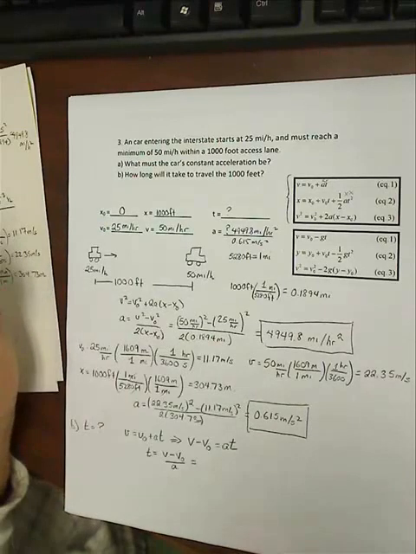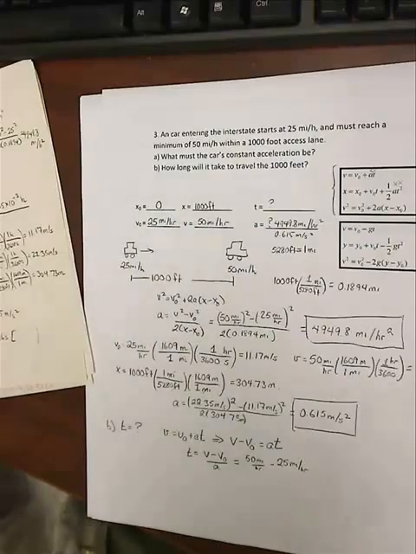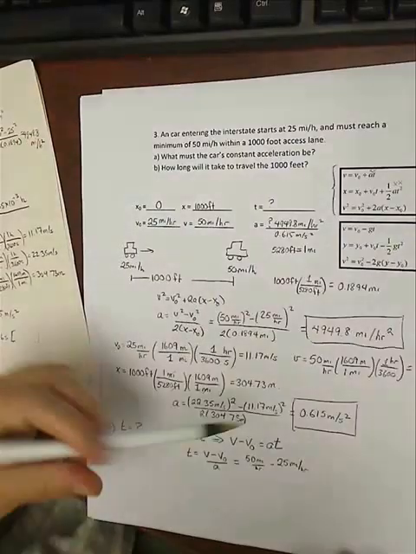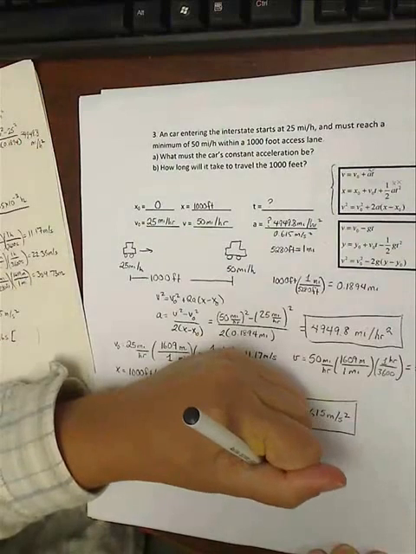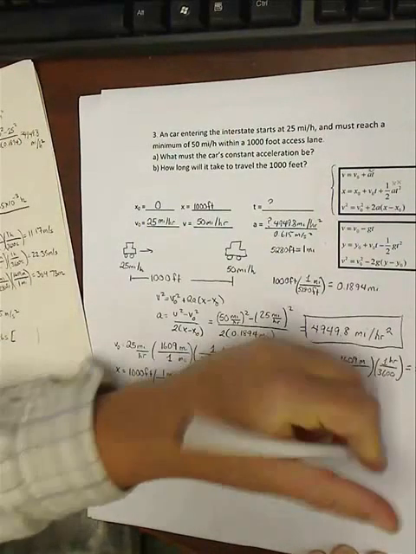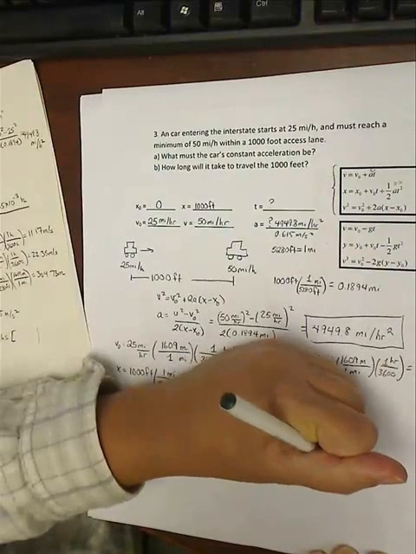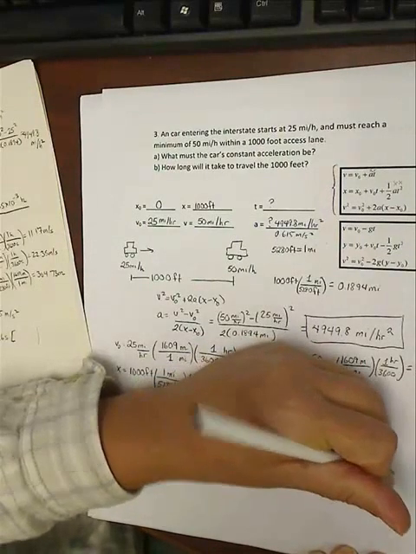And again, we can do it in either system of units. So let's do it first in the standard system of units. So now I've got 50 miles per hour minus 25 miles per hour divided by 4,949.8 miles per hour squared. And that gives me a really small number, 5.05 times 10 to the minus 3 hours. And again, that's sort of hard for us to grasp.